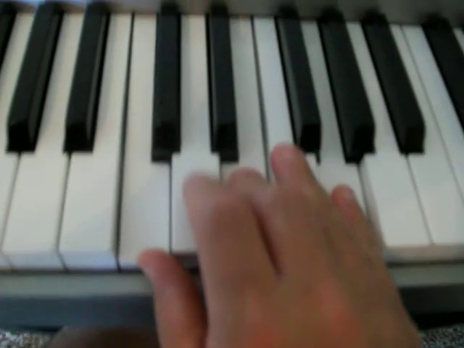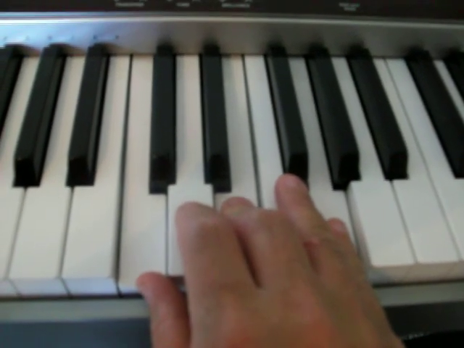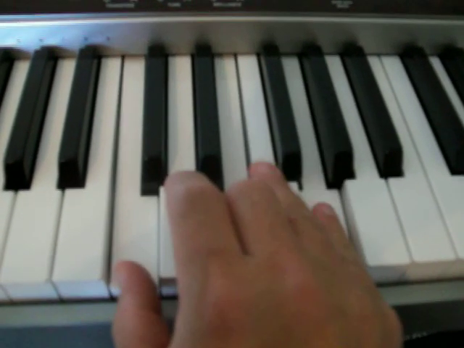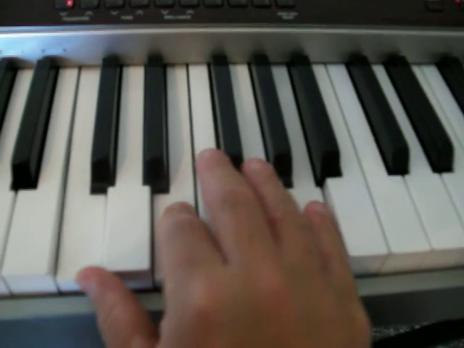Like for example, I want to play this song here. I think it's Paul McCartney's song Let It Be. It starts in the key of C, and basically the chorus of the song is C, then it goes to G, then it goes to A, then it goes to F.